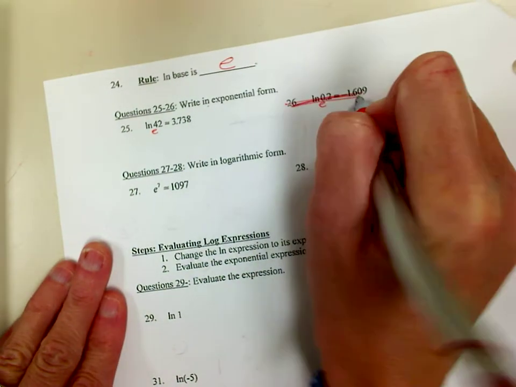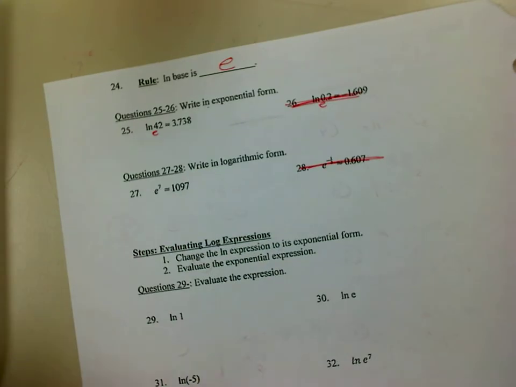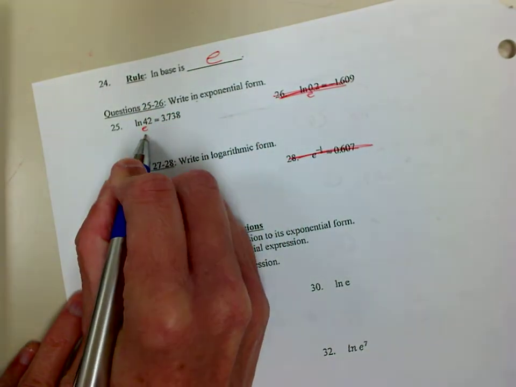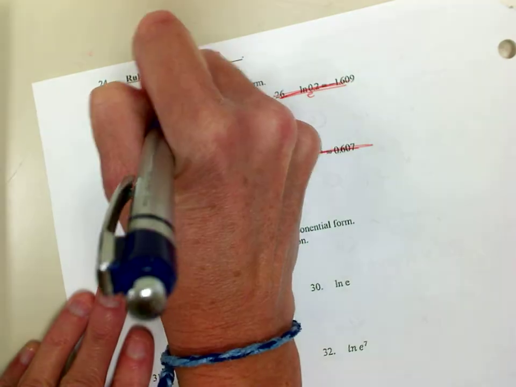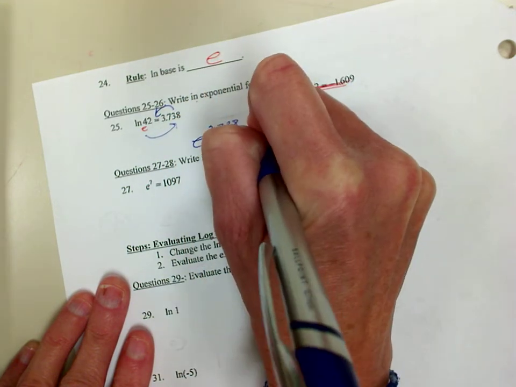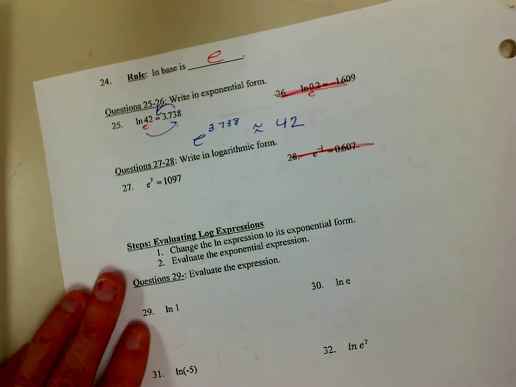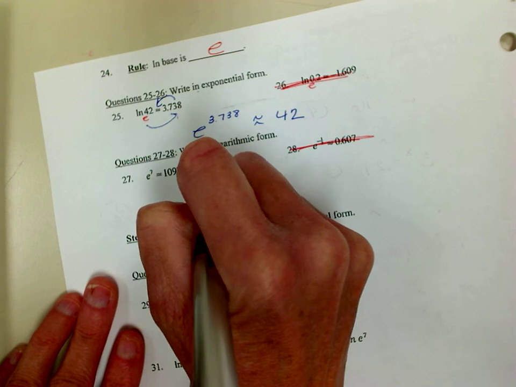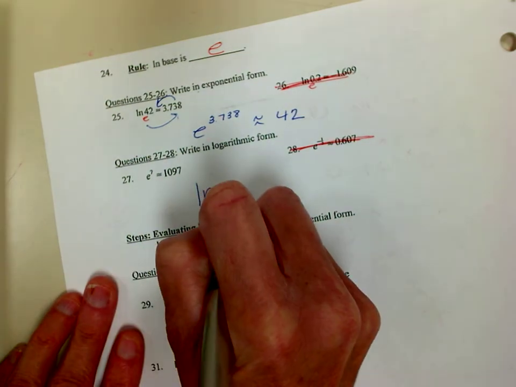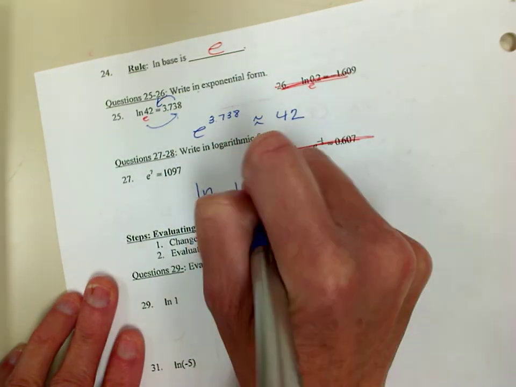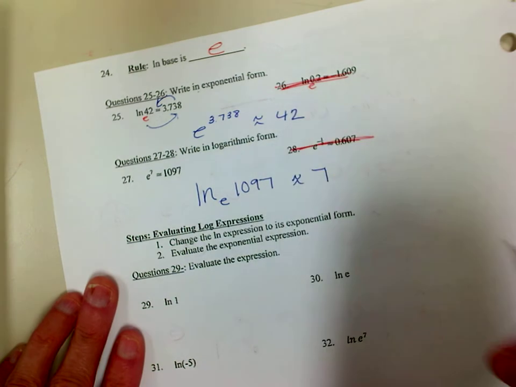I'm going to cross off 26 and 28. I'm going to go ahead and do 25 first, I guess. If I'm going to rewrite this in exponential form, it's going to be e to this number, that's my exponent, equals that number. So e to the 3.738 power is about 42. On this one, I want log form. Well, since I have an e as a base, I want to use natural log. My base is e. Now you can put the e there or not. And these two numbers switch places. ln 1097 is about 7.